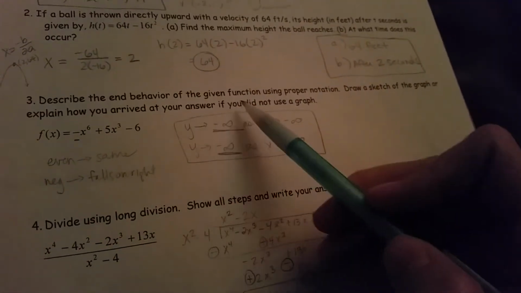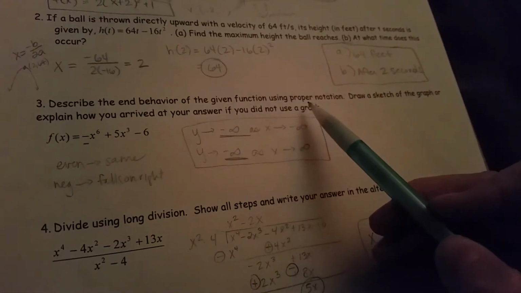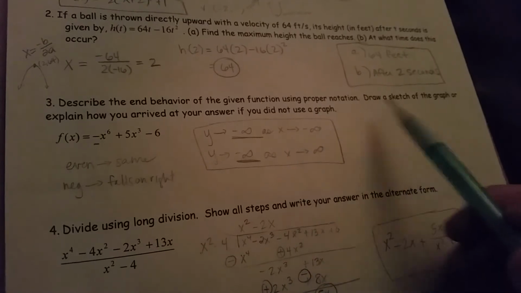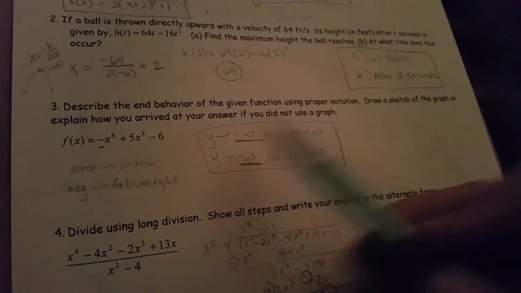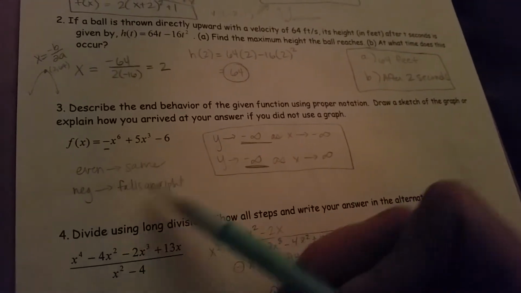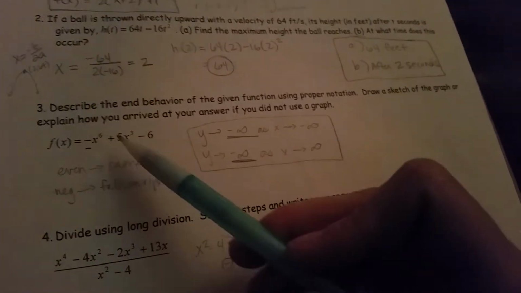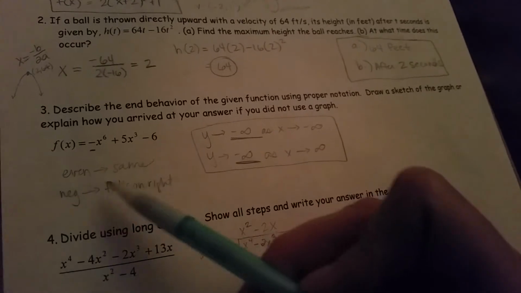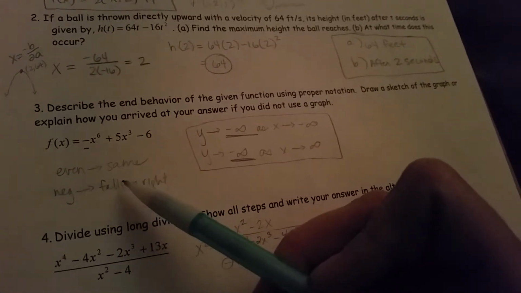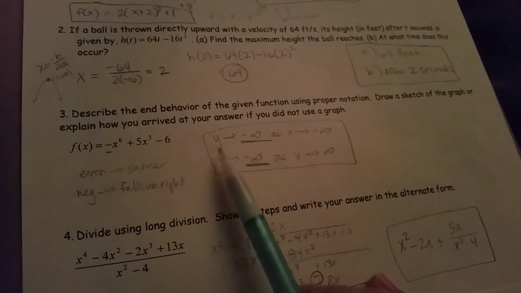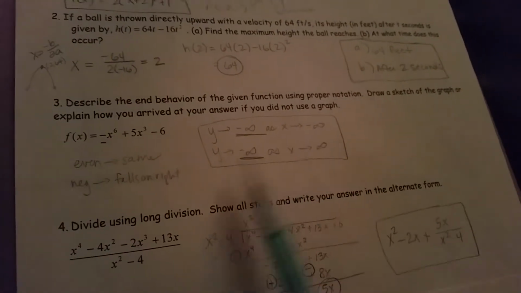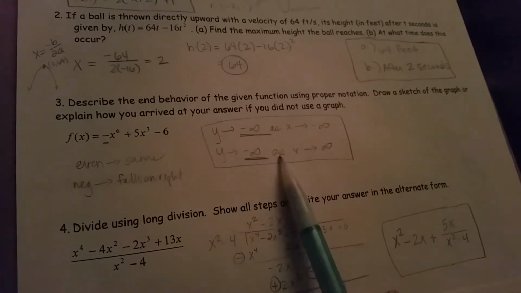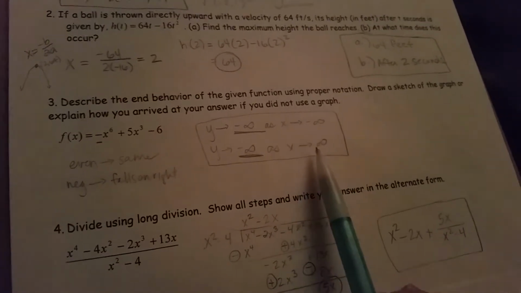And this one we have to describe the end behavior using proper notation. Draw a sketch of the graph or explain how you arrived at your answer if you did not use a graph. So I did not use a graph. You can choose. You can either graph this function and draw a sketch of that, or you can explain how you found this. On your test, you're going to have y goes to blank as x goes to negative infinity, and y goes to blank as x goes to positive infinity.